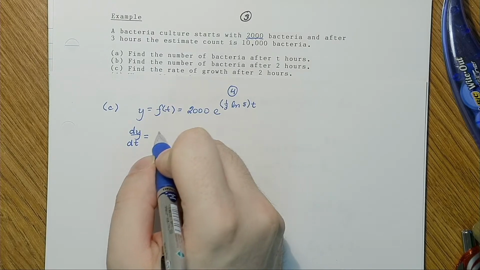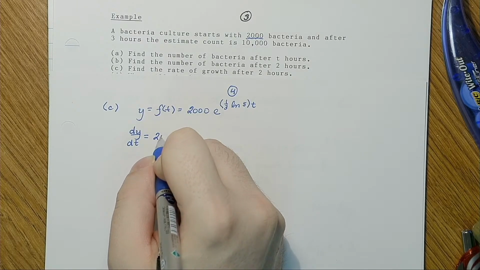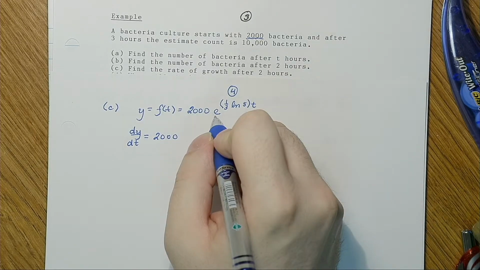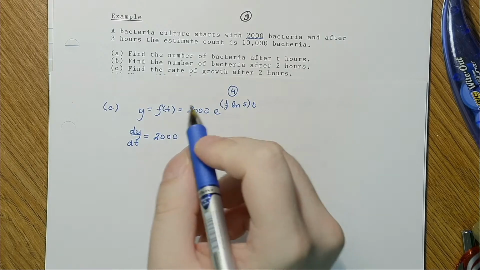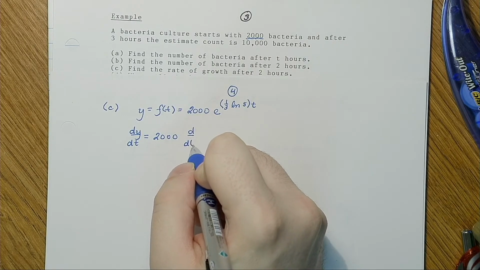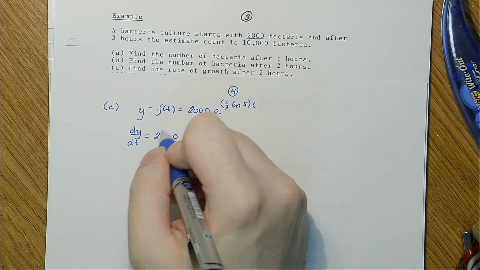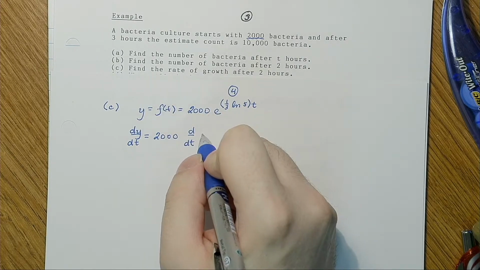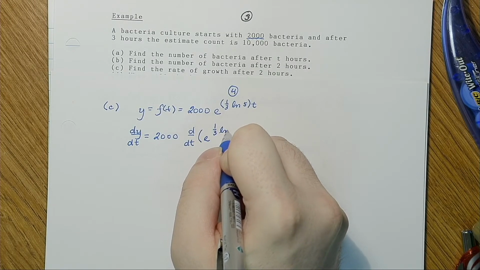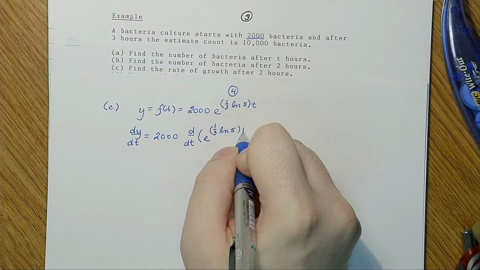We have the 2,000, which we'll leave alone, because that's our constant multiple. Then the next part is taking the derivative of e to the 1/3 ln 5 t.